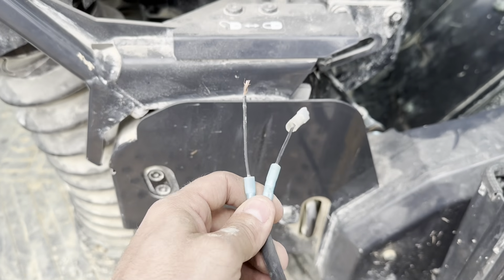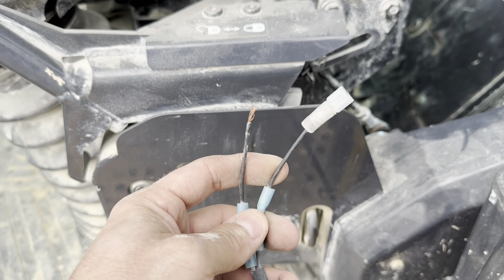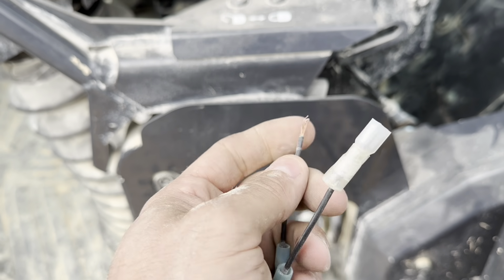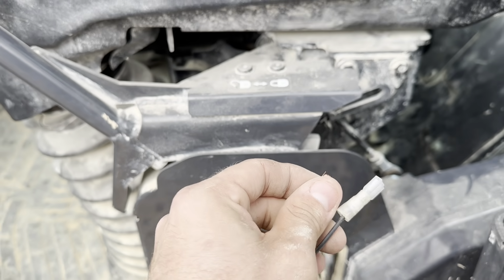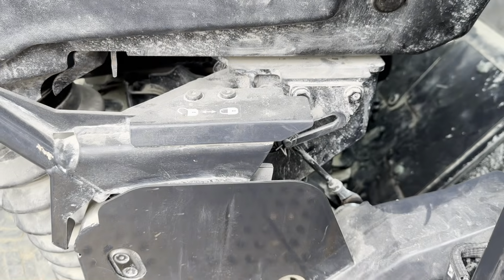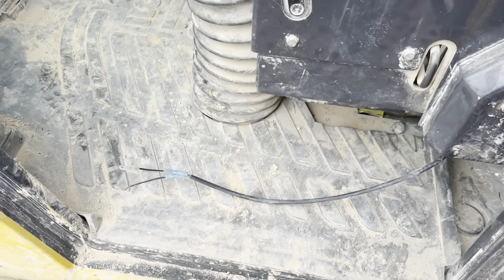So I can't rag on these guys too much. At least they used actual terminals instead of just twisting these wires together and leaving them bare, or, you know, using a wire nut or some electrical tape and just twisting them together. So let's get that fixed.